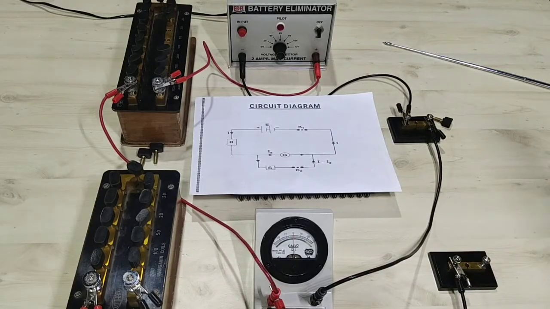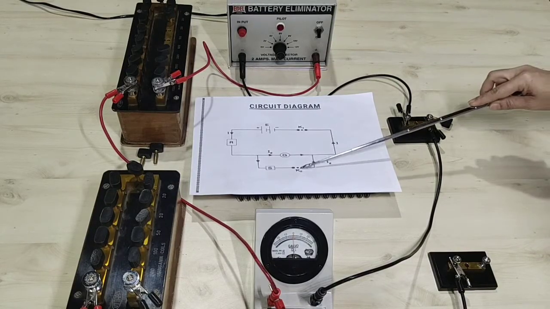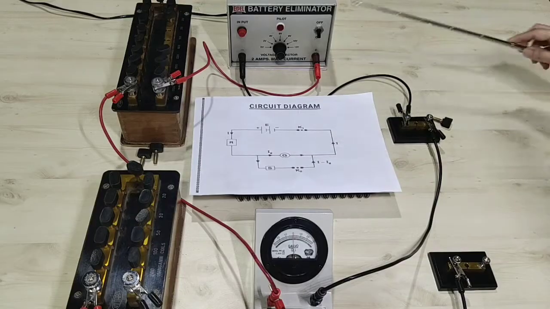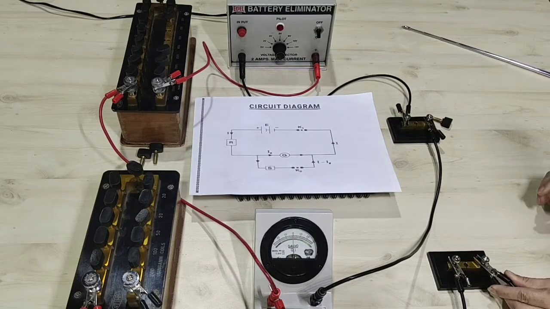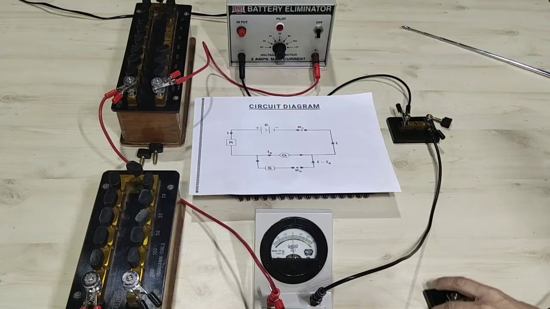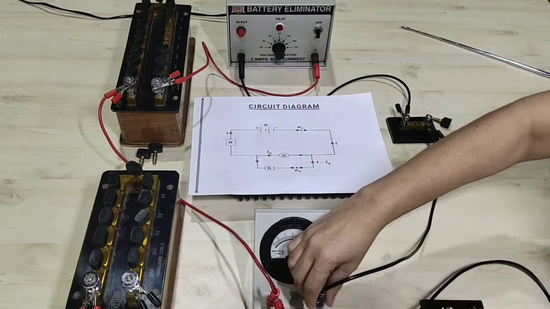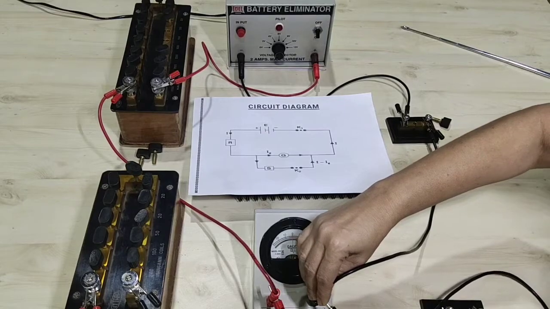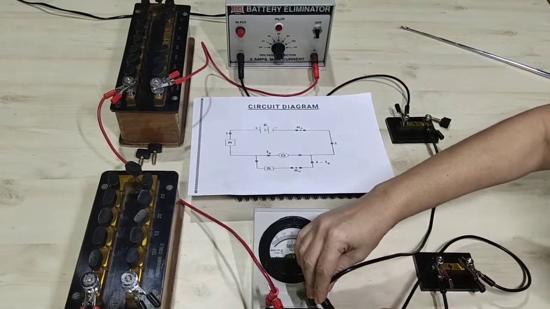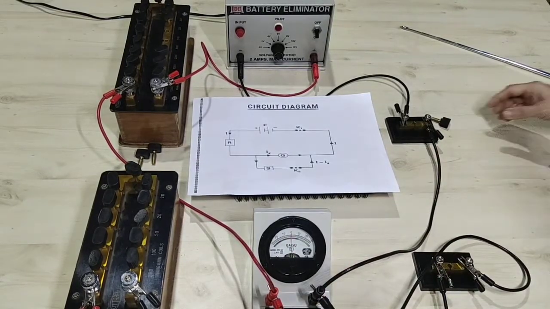Then from K2 it goes back to the galvanometer. So from K2 this goes back to the galvanometer. Here we have connected it to the galvanometer.